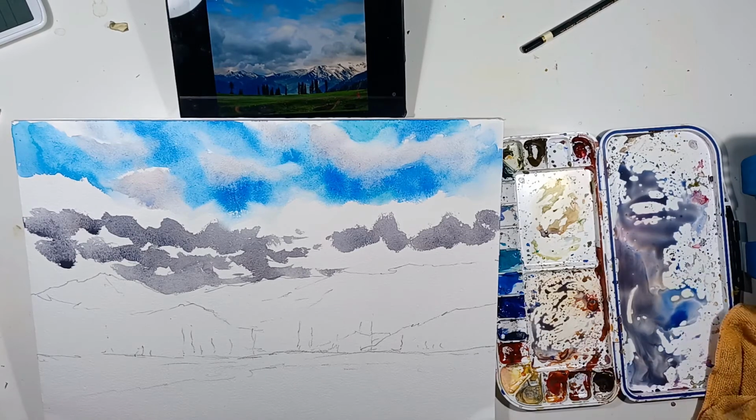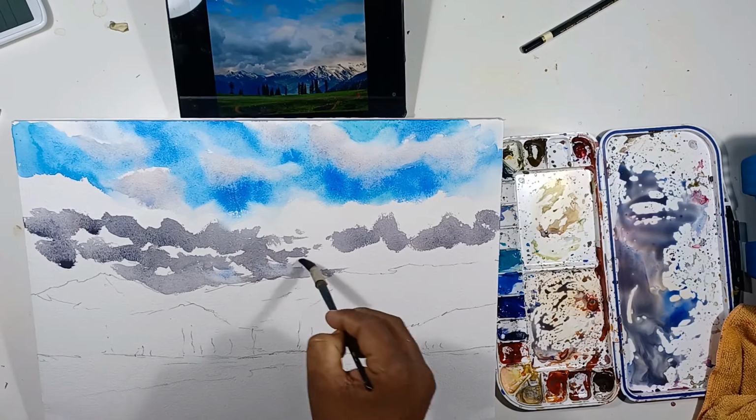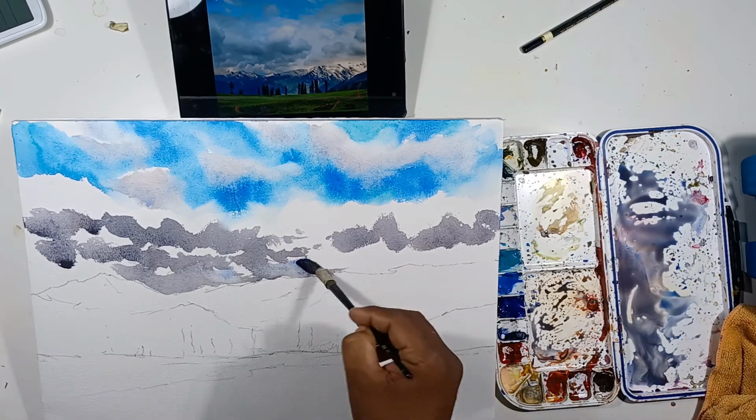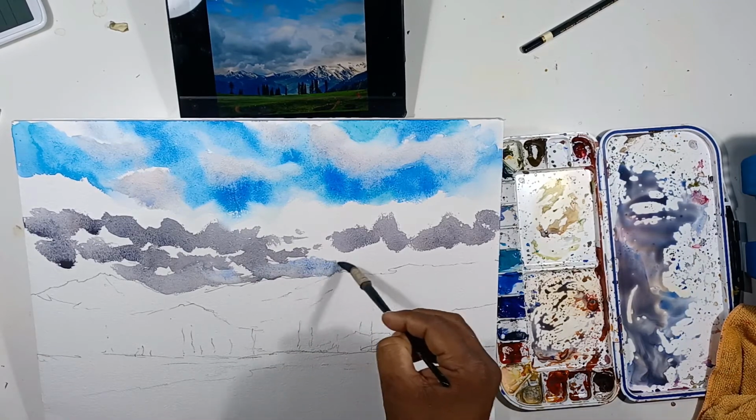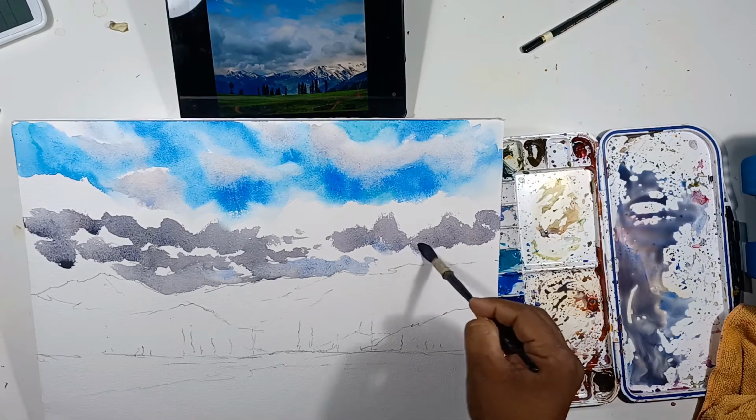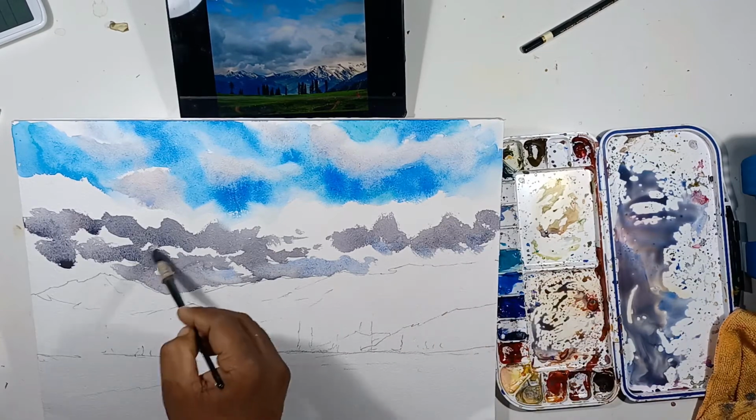Now take a bit of blue, which we will use to smoothen down the color.